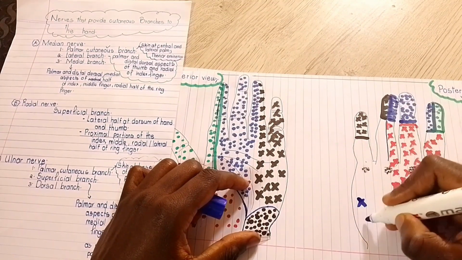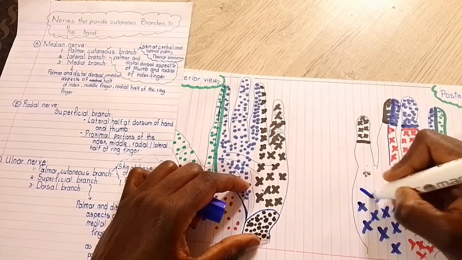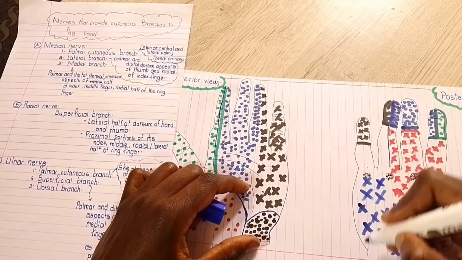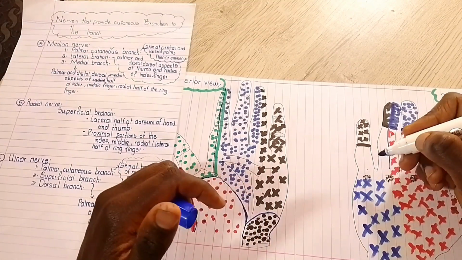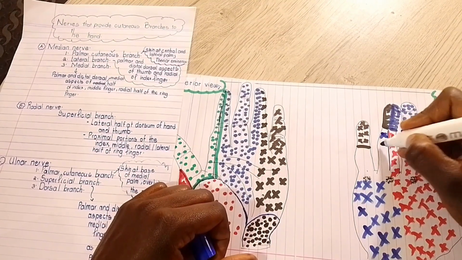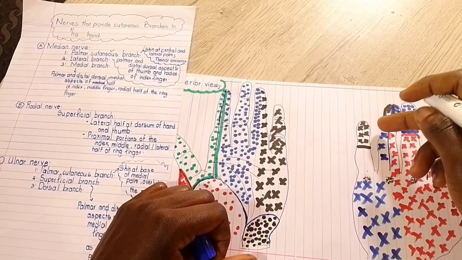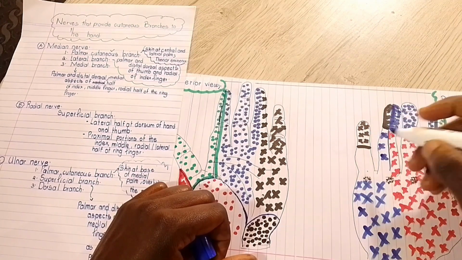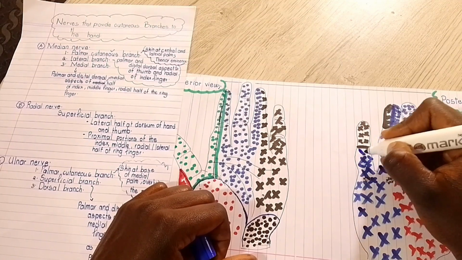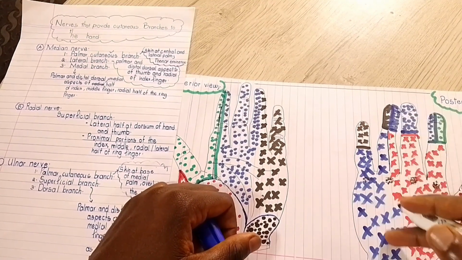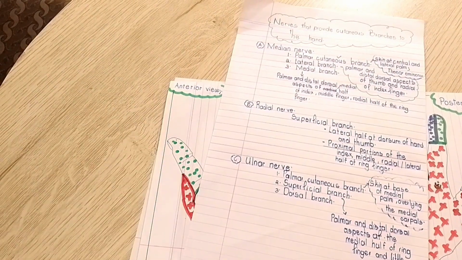So this whole area, the medial aspect at the dorsum of the hand, will be innervated by the dorsal branch of the ulnar nerve, as well as the proximal portion of the medial half of the ring finger, as well as the little finger.